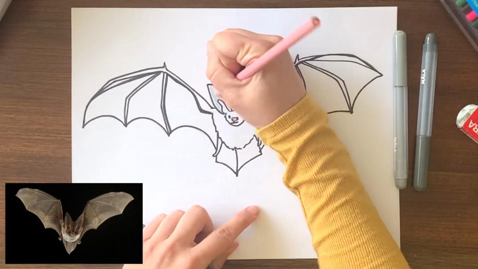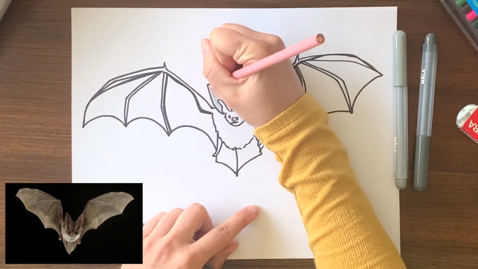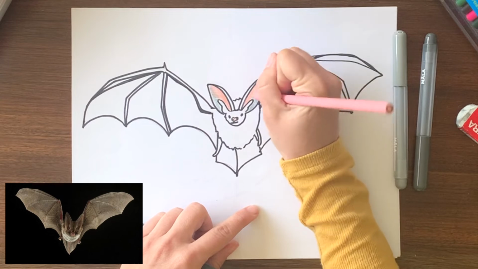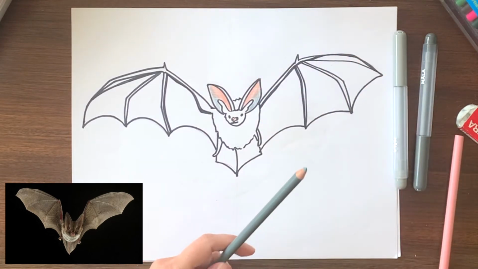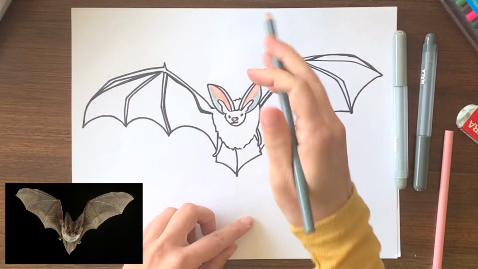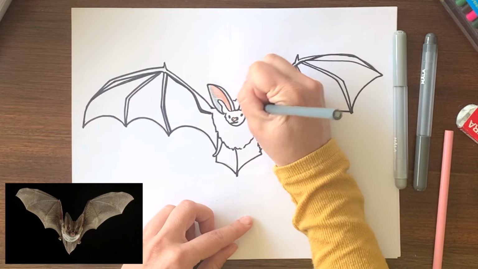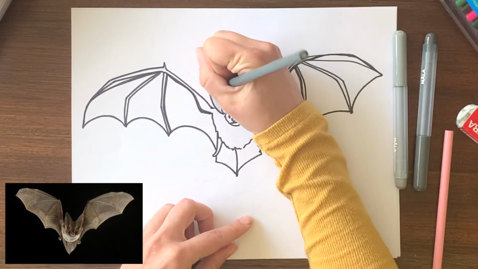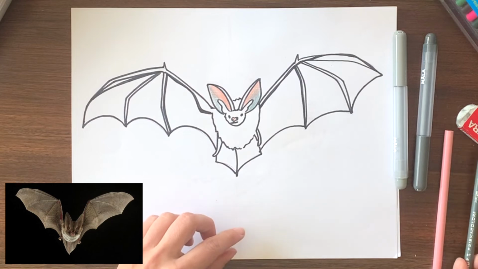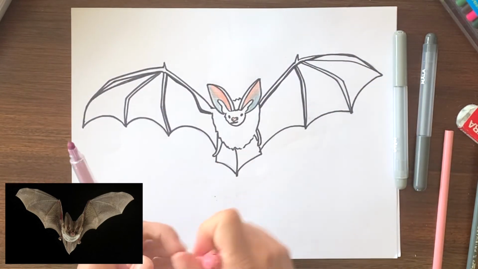Let's zoom in a bit closer so we can see a little bit better. So how I blend the colors is I basically color over top of the gray with the pink a little bit, and then I take the gray and I color over top of the pink a little bit. And it gives that little space in the middle between the two colors where they kind of blend together. There you go. All right, so I'm going to switch over to a marker, pink marker.